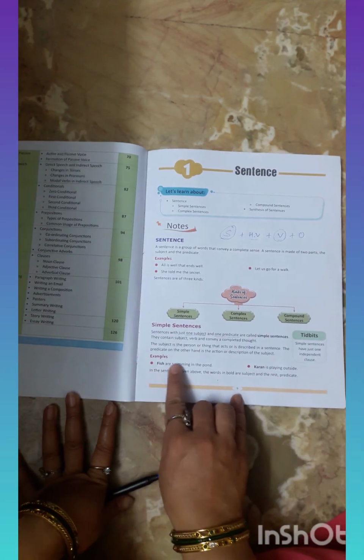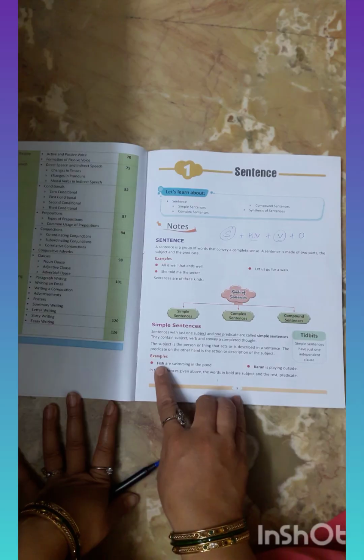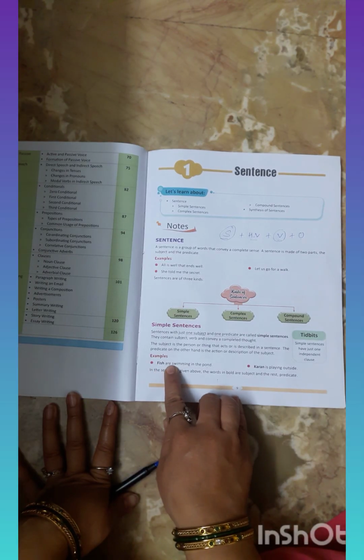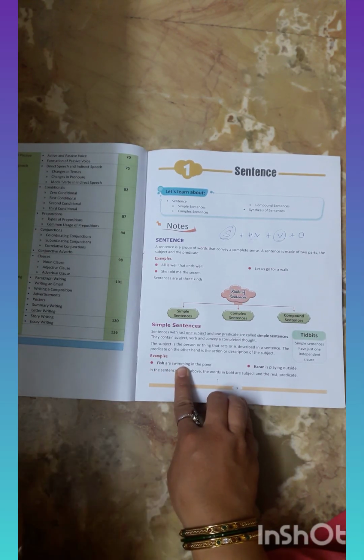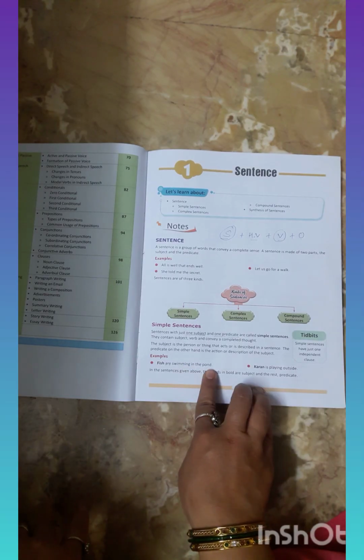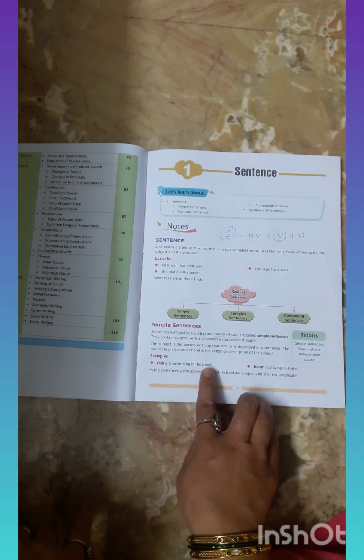We are talking about simple sentences, and in this simple sentence, fish are swimming in the pond, fish is the subject, are is the helping verb, and swimming is the verb. And in the pond is the phrase which we are using to enlarge this sentence. And again in this sentence, Karan is playing outside. Karan is our subject, is is our helping verb, and playing is our verb, and outside is the adverb which we are using to enlarge this sentence.